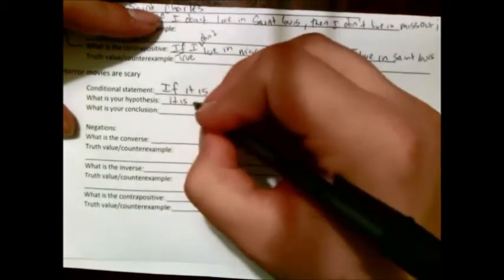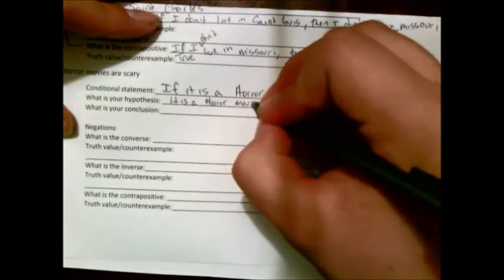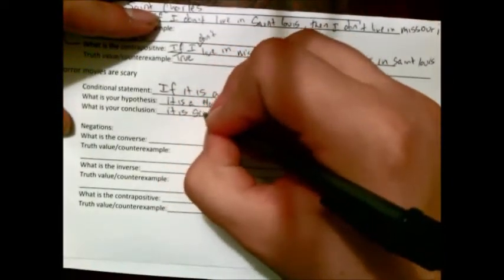Hypothesis, anything that follows an if. It is a horror movie. Just to let you know, nothing's going to be ambiguous or left to thought on the test. So you're not going to be wondering, is this or is this not true? You're going to be like, yeah, that's true or not true. Hypothesis: it is a horror movie. Conclusion: it is scary.